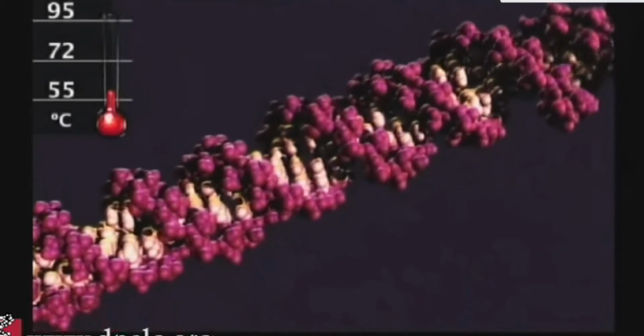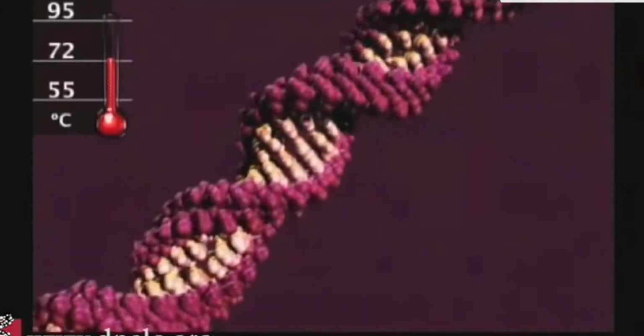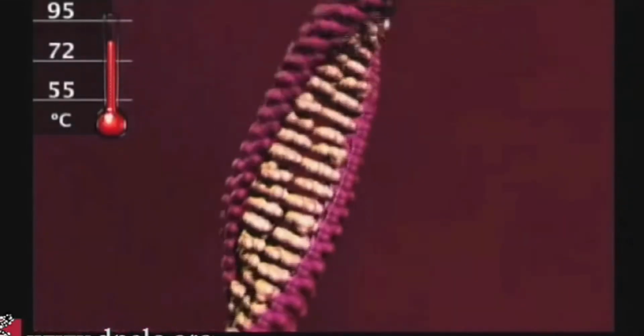Today I'm going to speak about PCR and its applications. Polymerase chain reaction, or PCR, uses repeated cycles of heating and cooling to make many copies of a specific region of DNA.